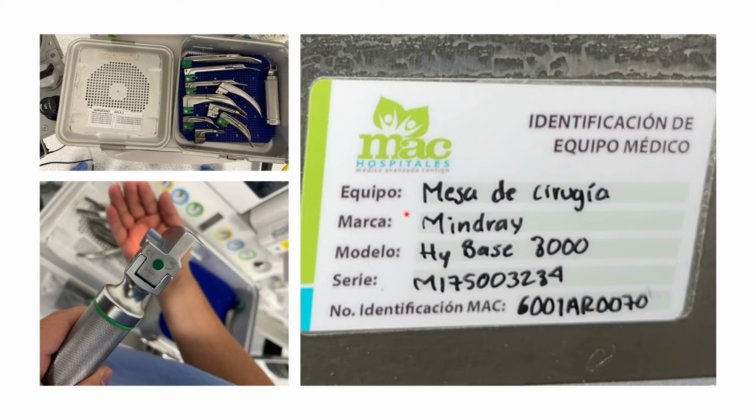In this image, we can see a sticker that every machine and equipment in the hospital has, where we can find the name of the equipment, the brand, the model, the serial number, and the identification number which is given by the hospital. Basically, what I needed to do was to go to each area and room of the hospital, taking notes of the information on the sticker of every equipment that was inside the room: hospital beds, infusion pumps, monitors, etc. Also, I needed to document if it was functioning properly and if the sticker wasn't damaged.